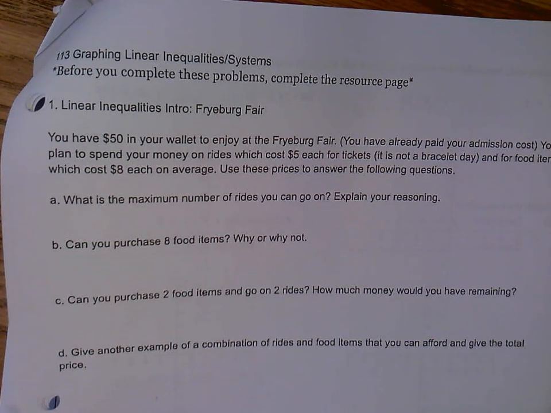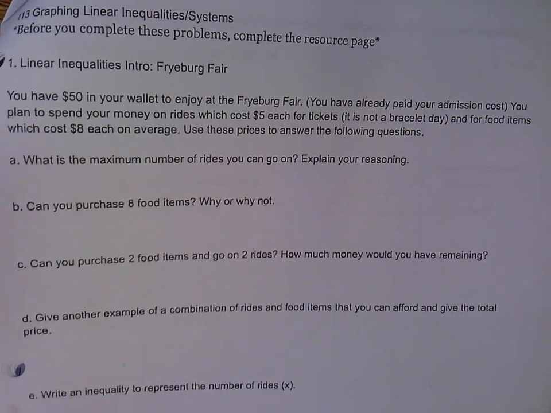And are they still cash only? I think it might still be. 113. Is there an ATM? But it's cash only still, right? Yeah.